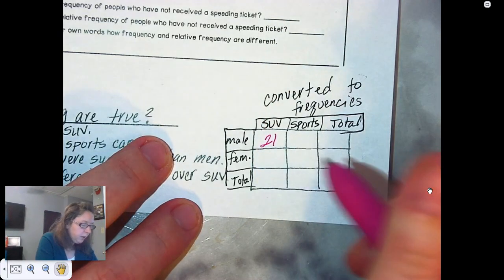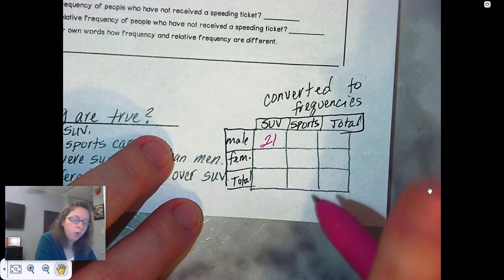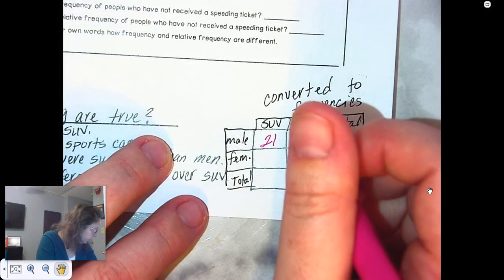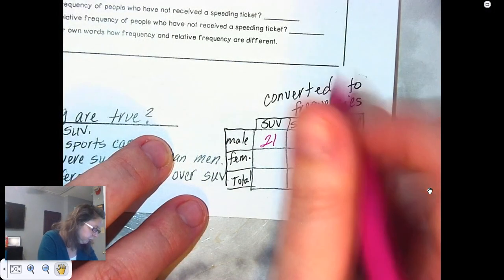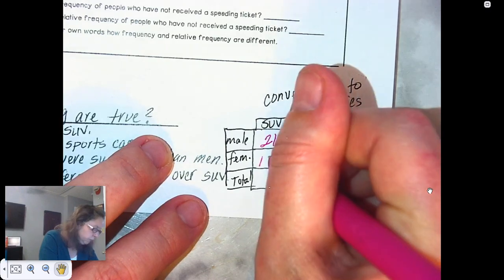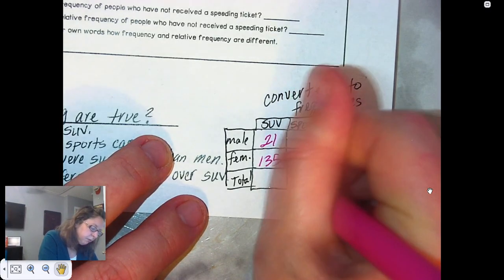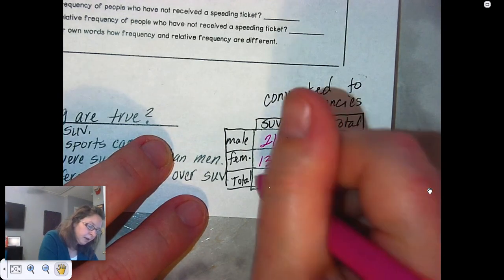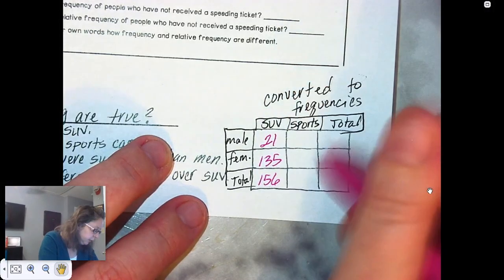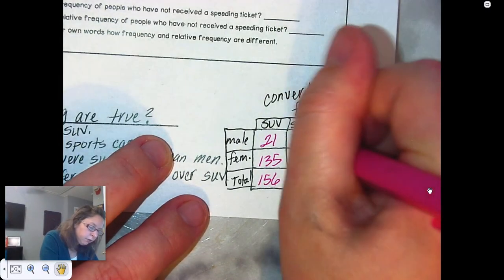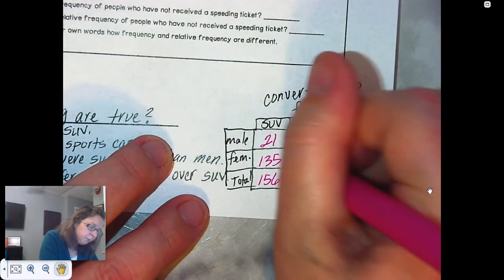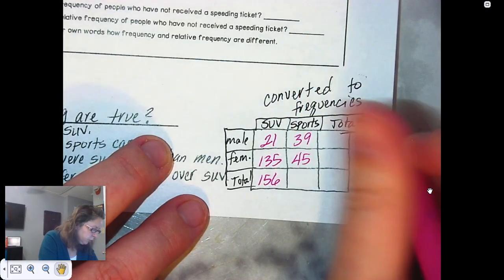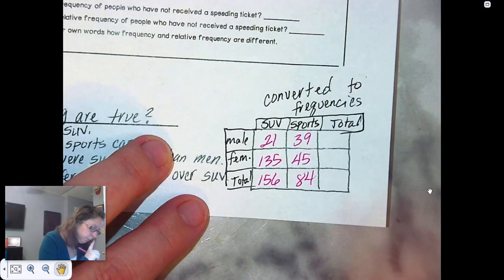So 0.0875 times 240 is 21. 0.5625 times 240 is 135. I'm just going to keep using my calculator to multiply these values times 240, the total number of people.